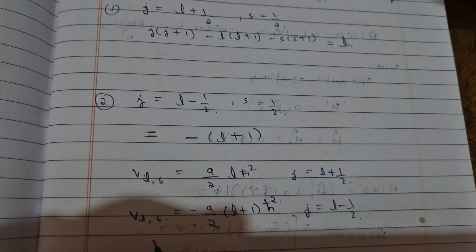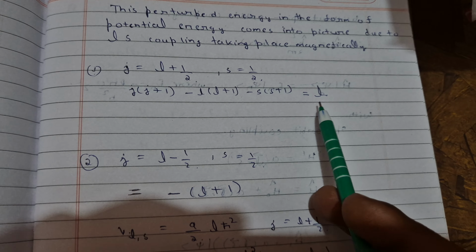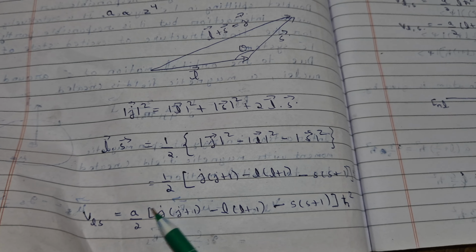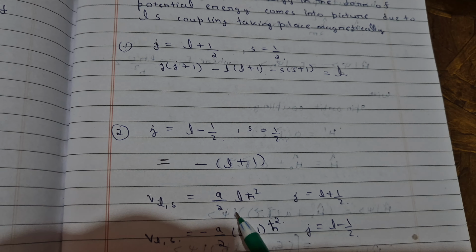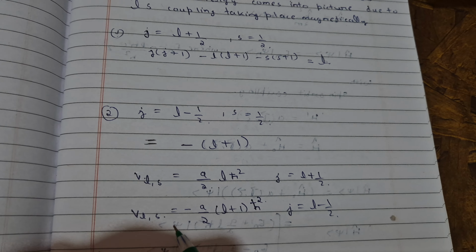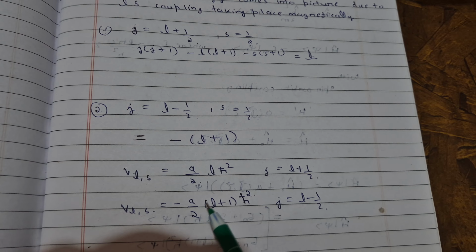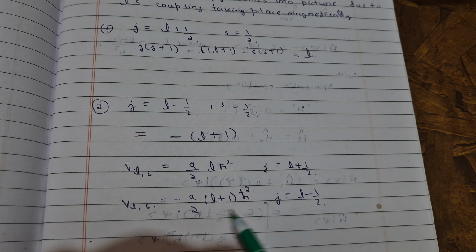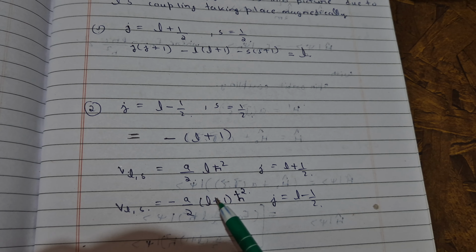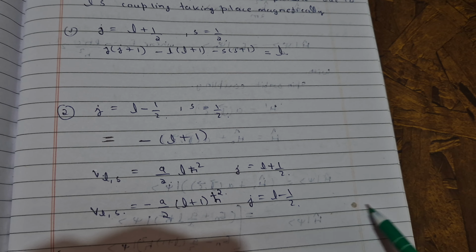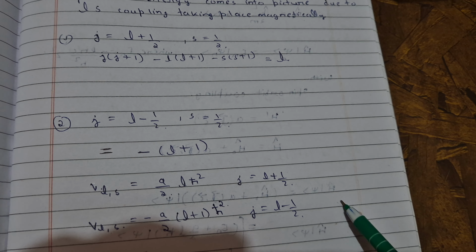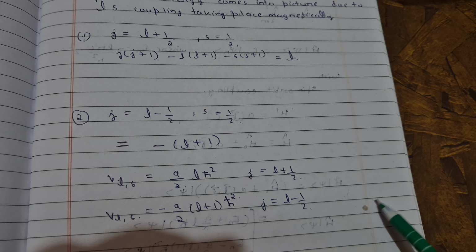Now substitute these values in this formula, that is A by 2 and this value and h cut square. So for this one you will get A by 2 L h cut square for J equal to L plus half, and for L minus half, this will be minus A by 2 (L plus 1) h cut square. Now see, this is the negative sign, so this energy for L minus half will be on the downside, and it is plus sign, so it will be on the upper side, so you get the two different energies.